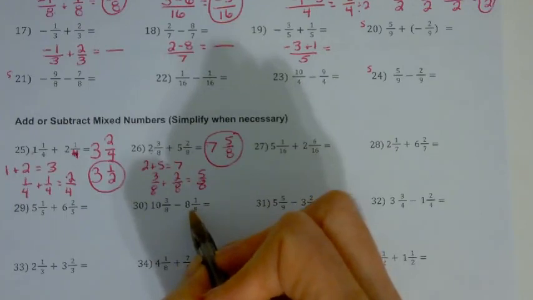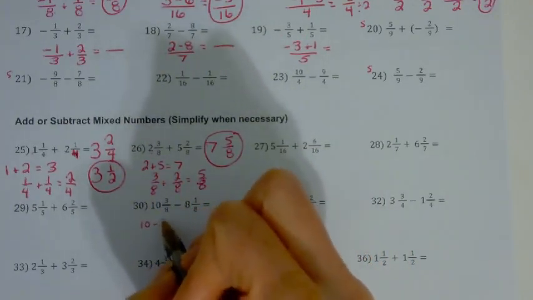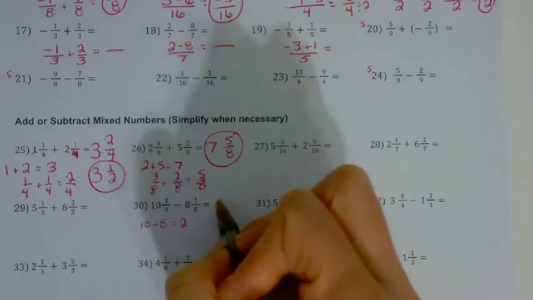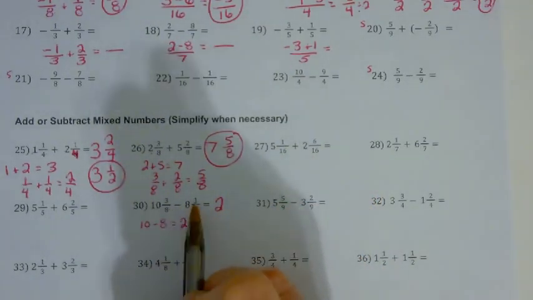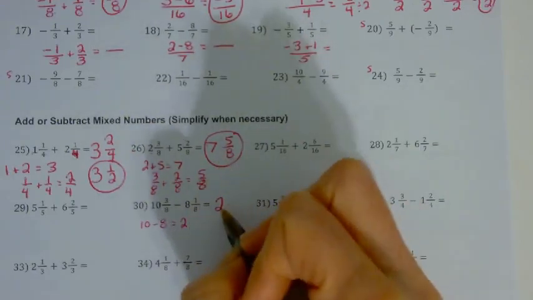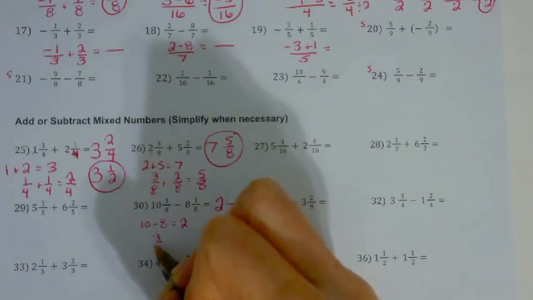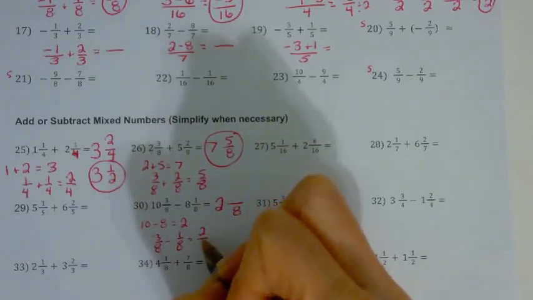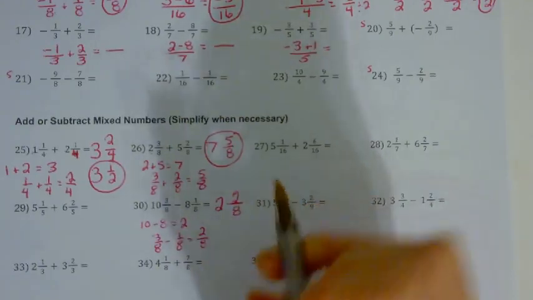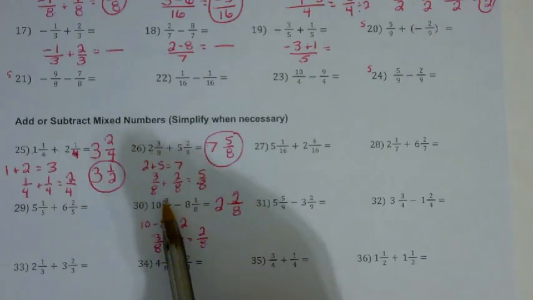So it's 10 minus 8. So 10 minus 8 is equal to 2. So we know we have 2 wholes. And then we have 3/8 minus 1/8. So we're going to have how many eighths? 3/8 minus 1/8 is 2/8. So we get 2. 10 minus 8 is 2. And then 3/8 minus 1/8 is 2/8.